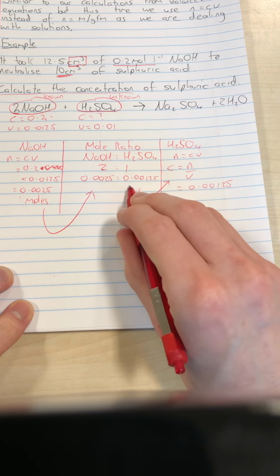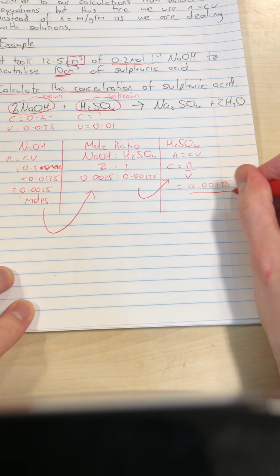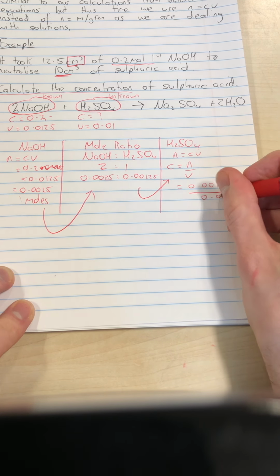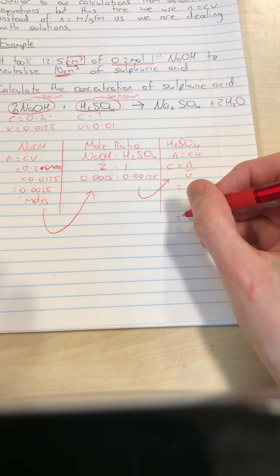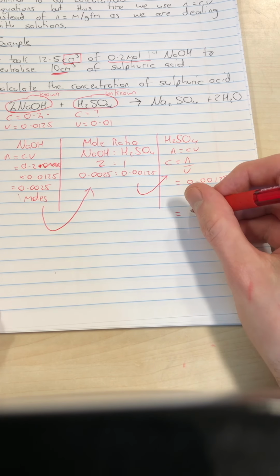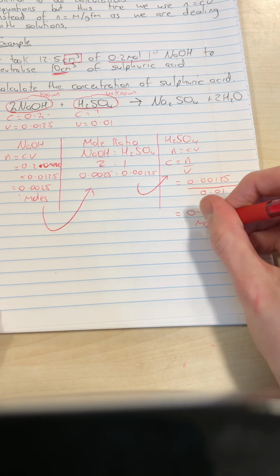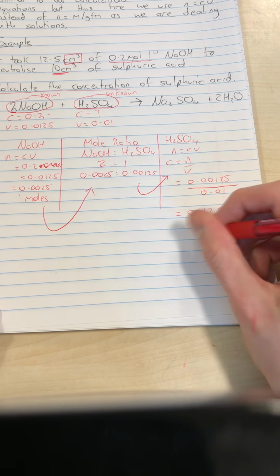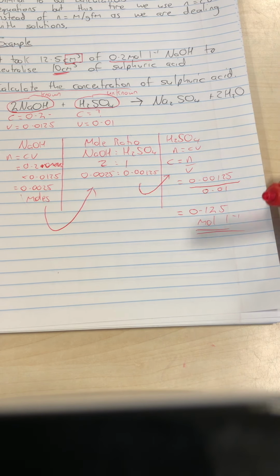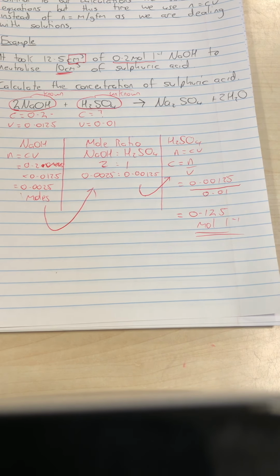0.00125 moles, from the middle, divided by the volume, which is 0.01, and if we put that in our calculator, we would get 0.125 moles per litre. Do not forget your units. Okay, that's it. That's us.